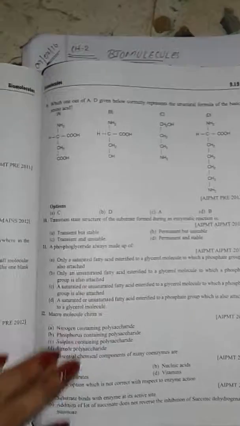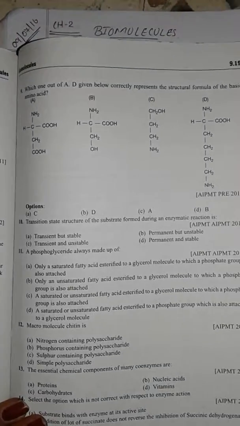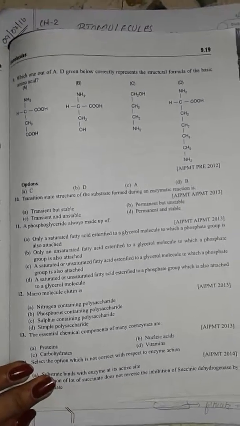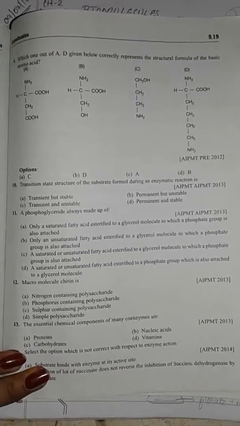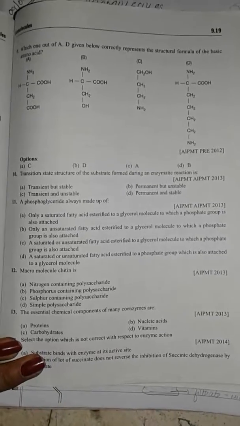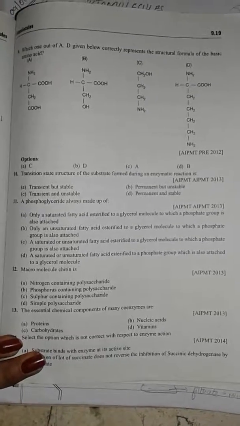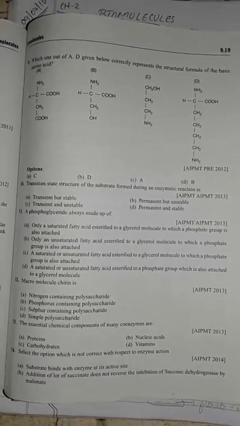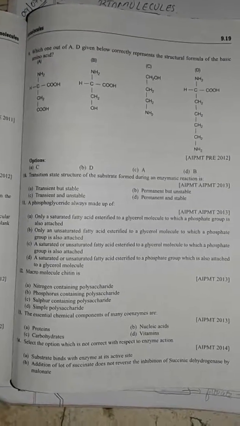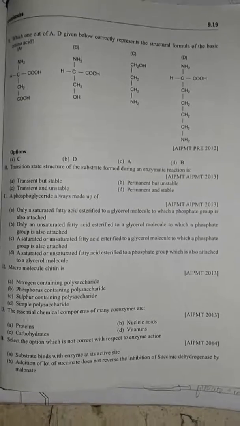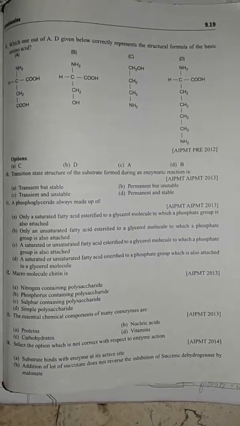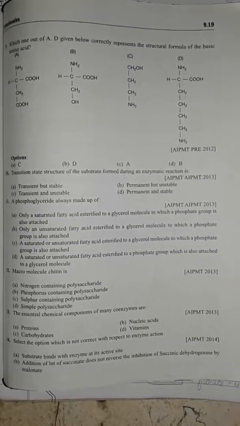So here the correct one is B. Next, the transition state structure of the substrate formed during an enzymatic reaction is, so it's C, transient and unstable. A phosphoglyceride is always made up of a saturated or unsaturated fatty acid esterified to a glycerol molecule to which a phosphate group is also attached. So the answer is C here.